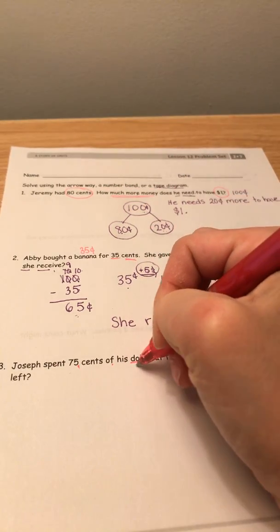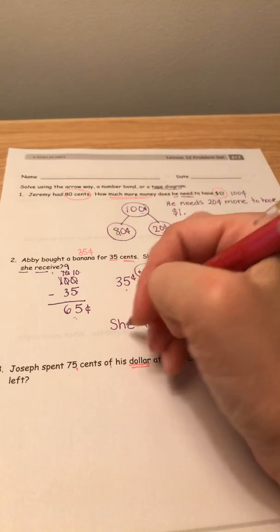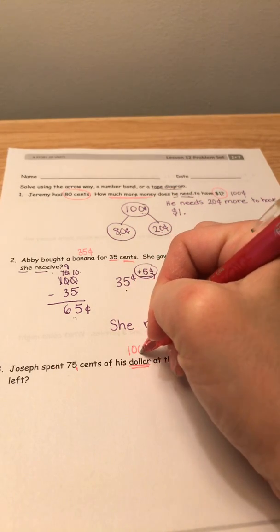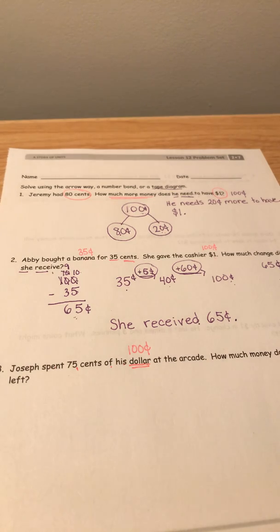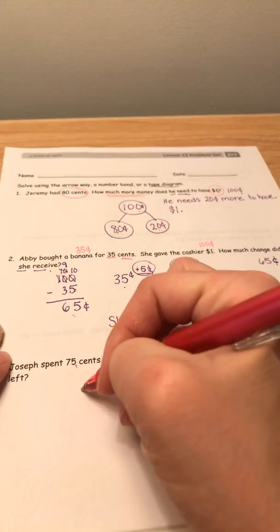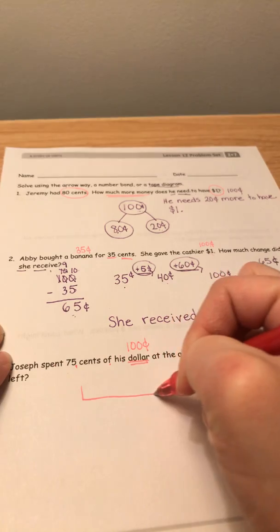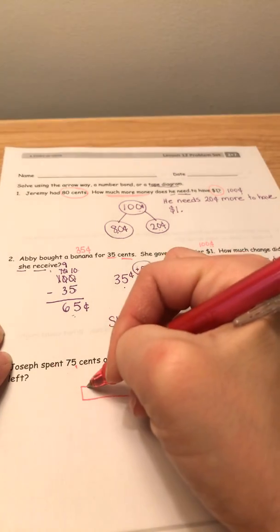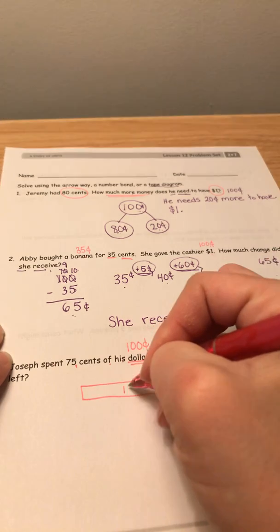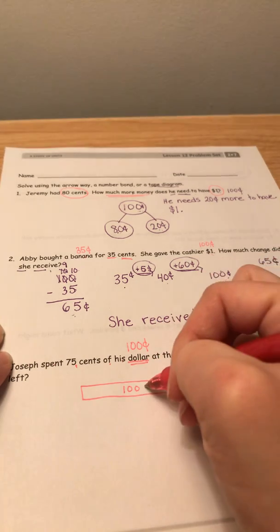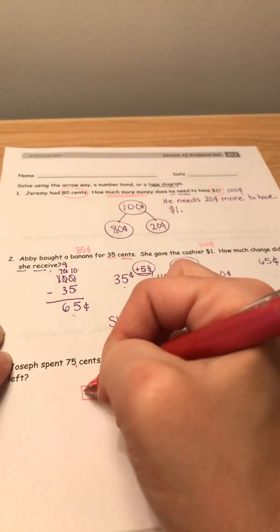Again, they're using dollar and cents, so you need to know that a dollar is 100 cents. And that's going to be your whole, isn't it? Yeah. So let's go ahead here and make 100. Okay.